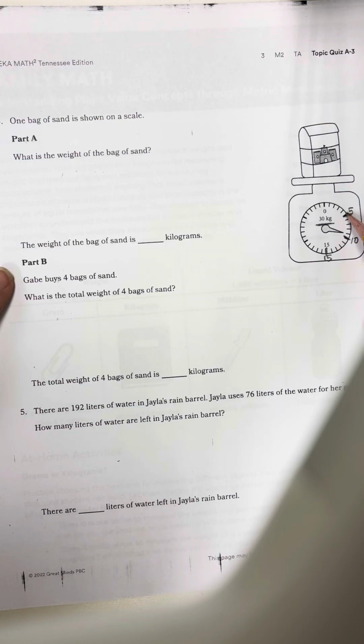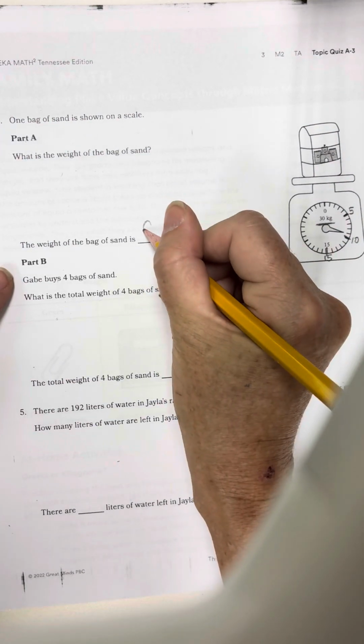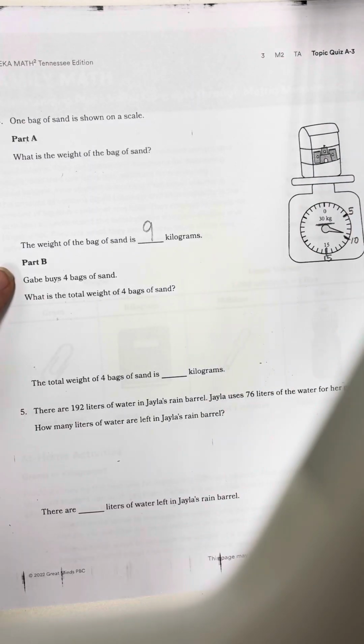Here was 5. If I count on to where the hand is pointing, I would have 6, 7, 8, 9, or some students might look at it and say 1 less than 10 is 9, but this bag of sand weighed 9 kilograms. So the first thing students need to be able to do is read a scale.